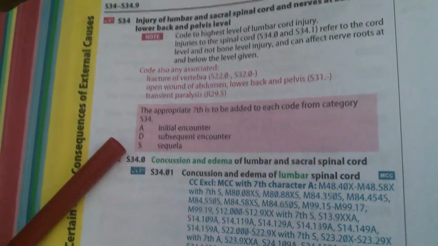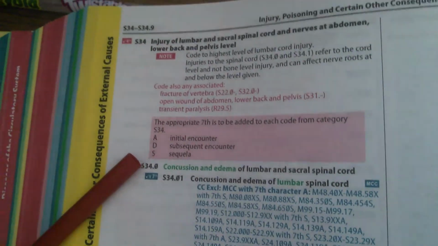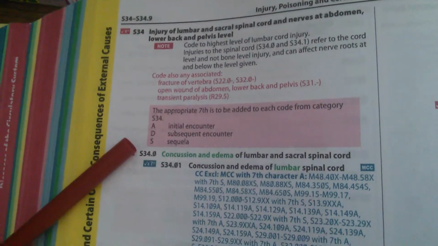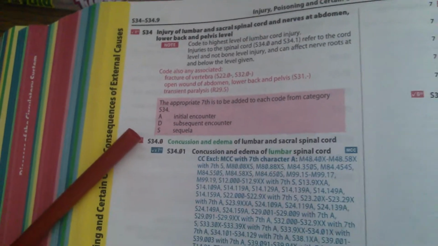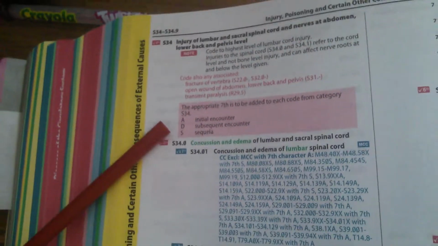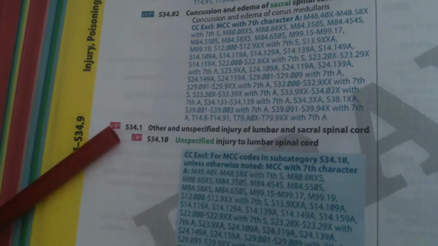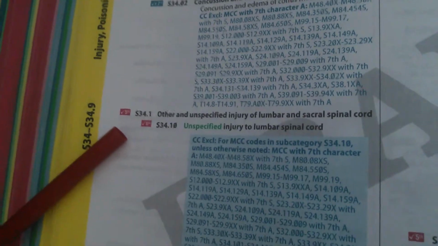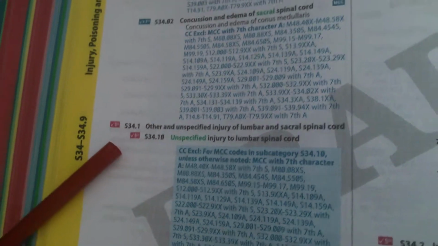A is initial encounter. D is subsequent encounter. And S is sequela. In our case, it's sequela because it says old, right? Right. So let's just remember that the 7th character is S. Let's keep going. Right. We go to 1, right? Which is S34.1. Right. Other and unspecified injury of lumbar and sacral spinal cord.